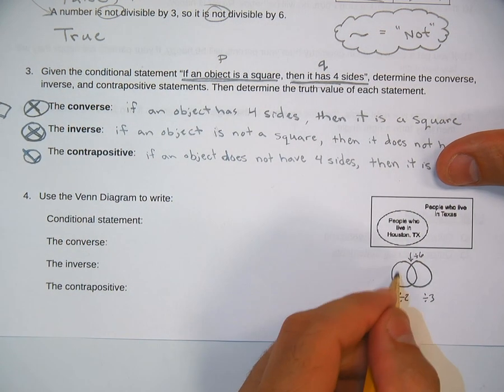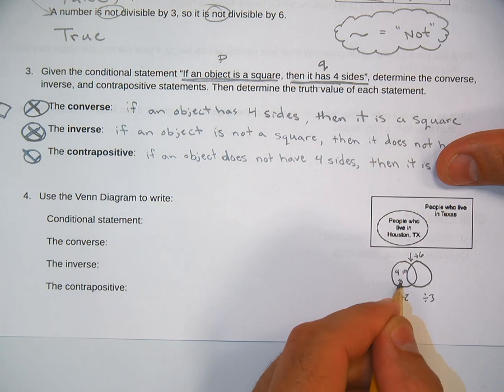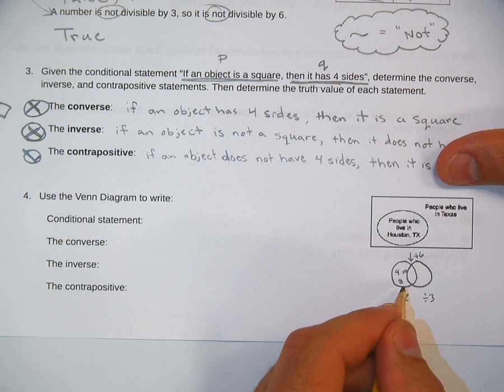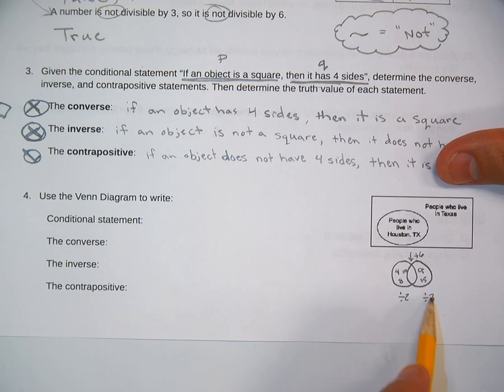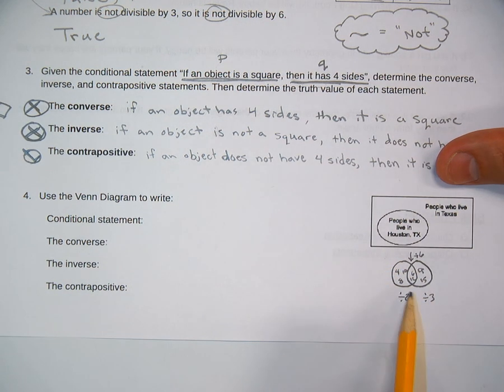All right. So over here, we would have numbers like 4, 8, 10, numbers that can be divided by 2, but they're not in the divide by 3 circle because I can't evenly divide those numbers by 3. Over here, I'd have numbers like 9, 15, 21, things that can be divided by 3, but can't be divided by 2. And in the middle, I'd have numbers like 6, 12, 18, 24, numbers that can be divided by 2 and 3. So Venn diagrams are used to show groupings and how they overlap or interact.